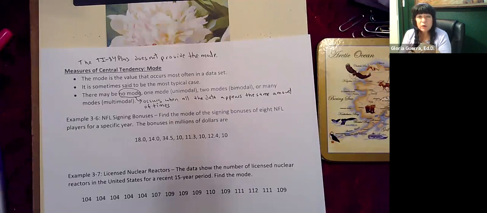You can use a calculator as a tool. If you have a lot of data, you can use it as a tool. You could sort your data either in ascending or descending order. You could sort it and then keep track of the occurrences, and anything that would occur the most amount of times would be called your mode. You could also do that.